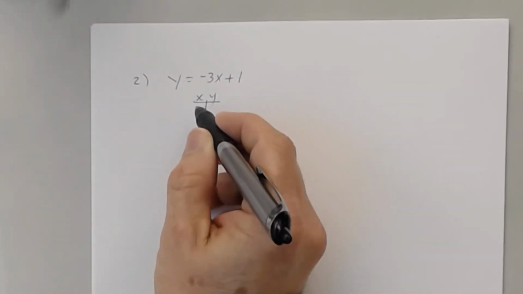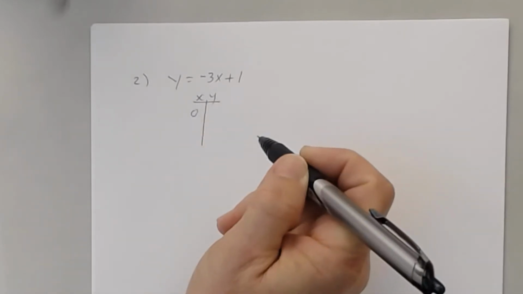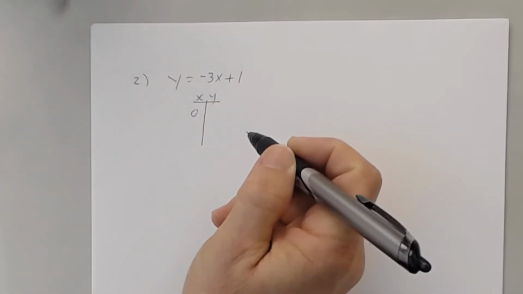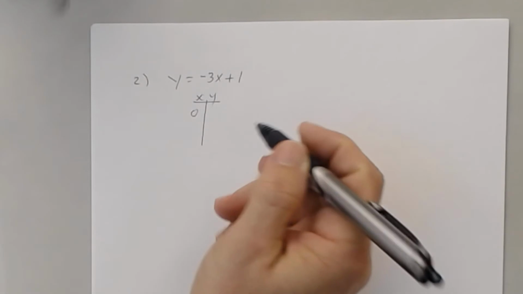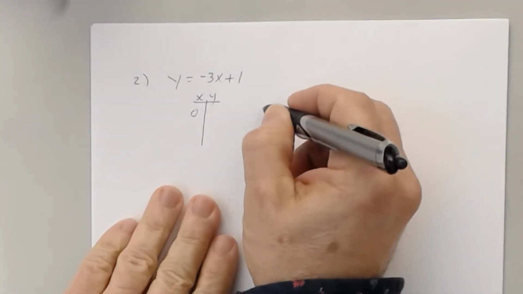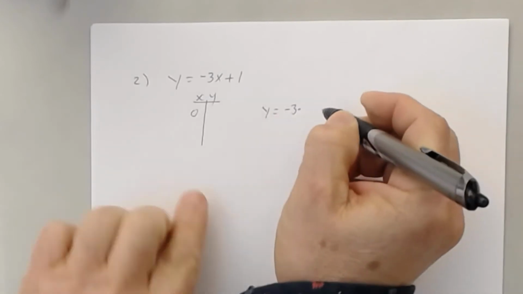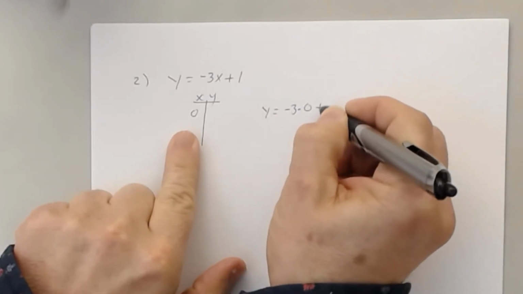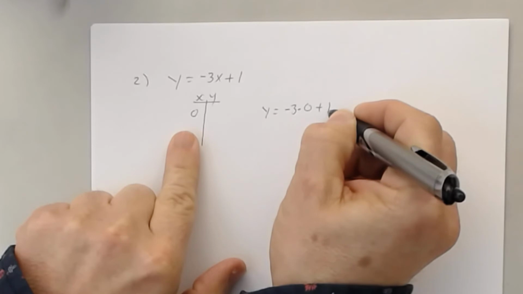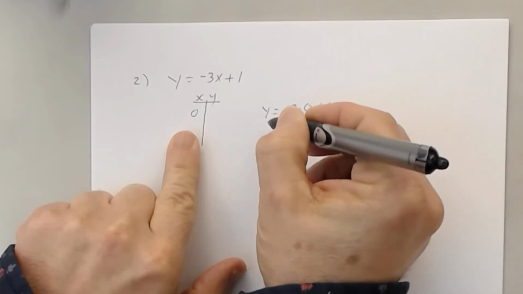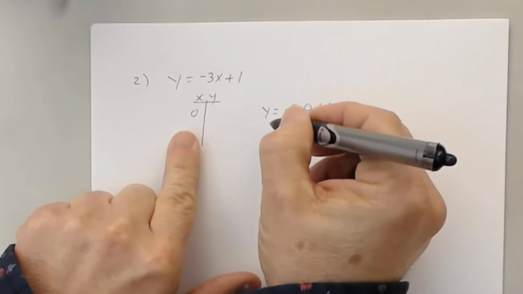0 is always the easy one to use. So if x is 0, always use 0. If x is 0, here's what I get. I'm going to substitute. I have y equal negative 3 times x, what's x? 0, plus 1. And remember, I'm trying to find out what y is, right? Y is by itself already.